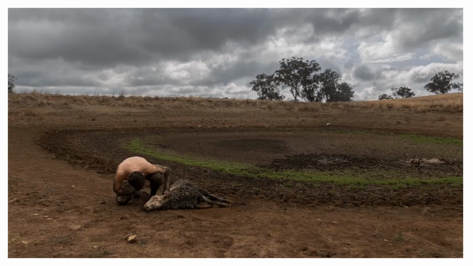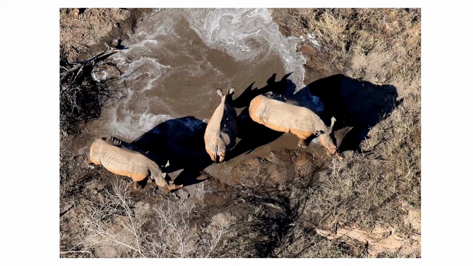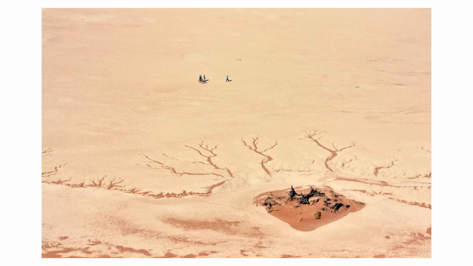Photo 1. Photo 2. Photo 3. And actually, that's where the project ends.